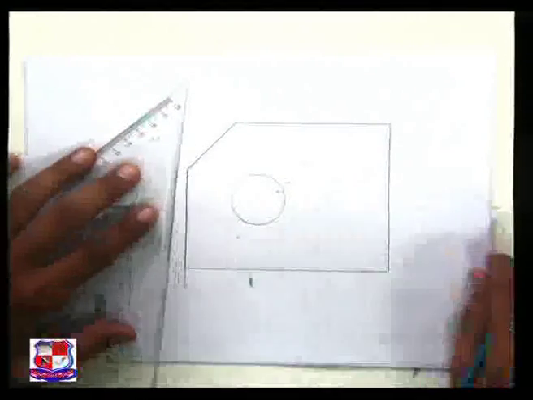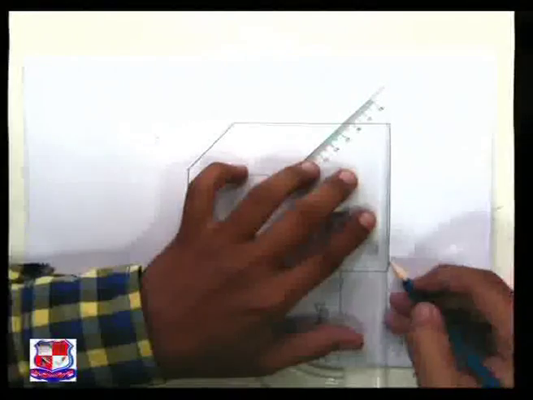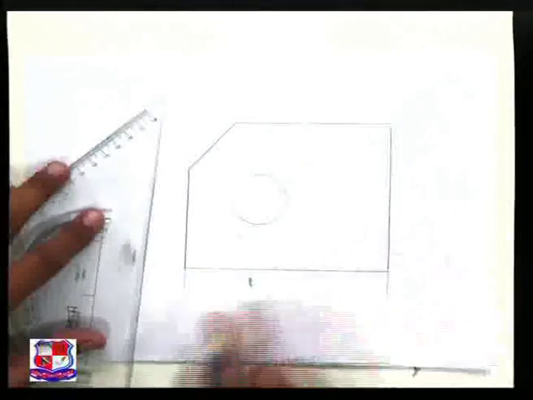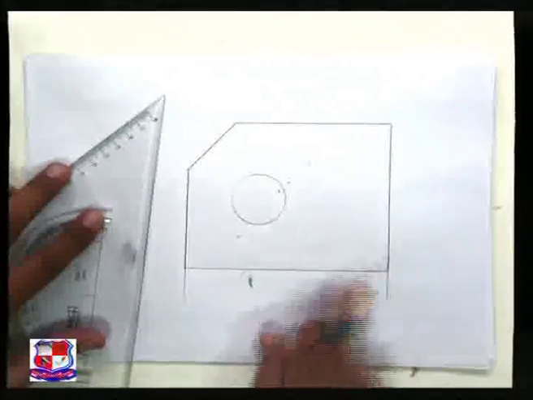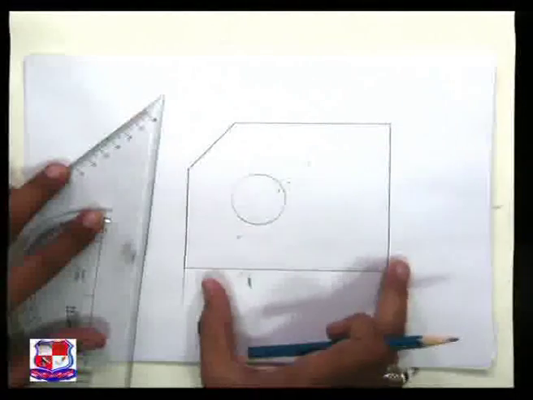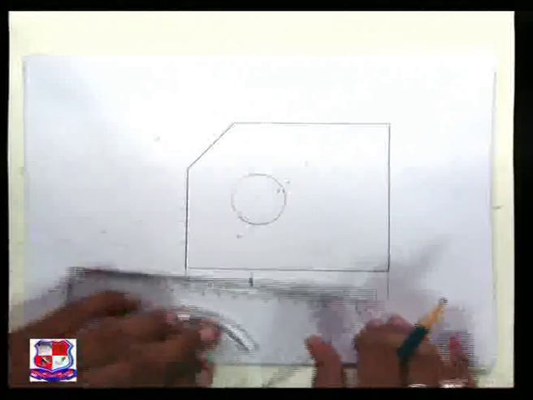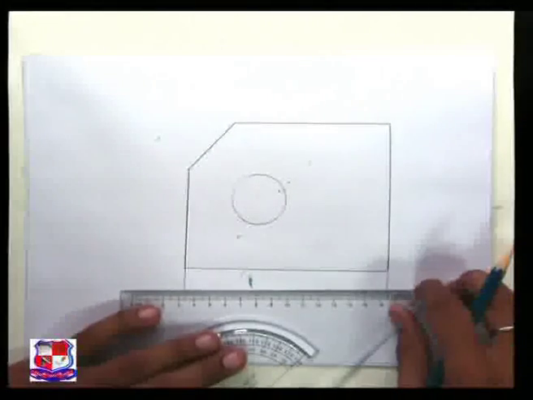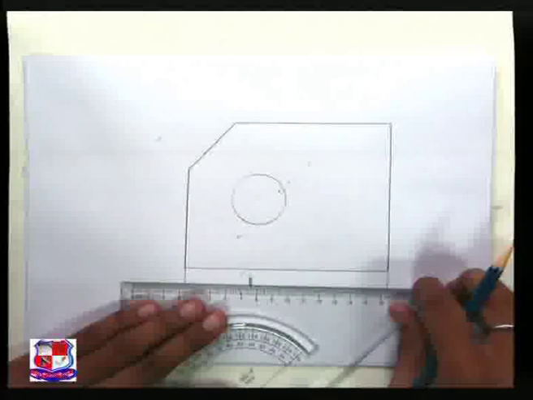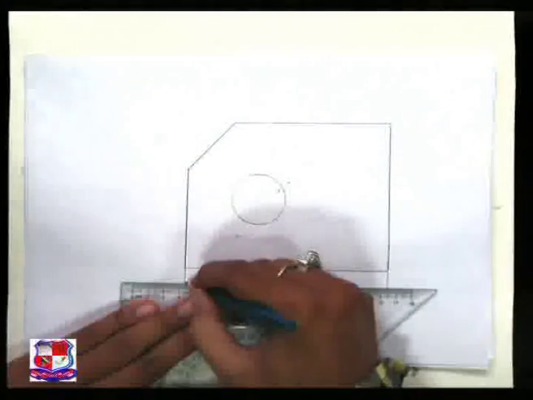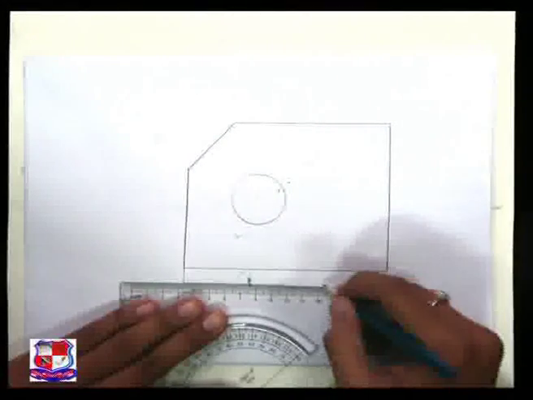What am I going to draw? First of all, I am drawing the leader lines. I need to take dimension between these two distances. So I have drawn two leader lines. Now I am going to draw the dimension line.